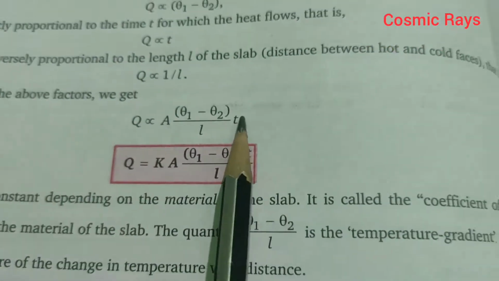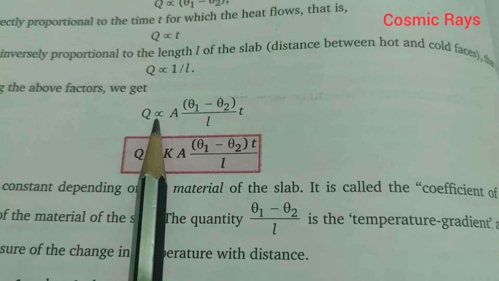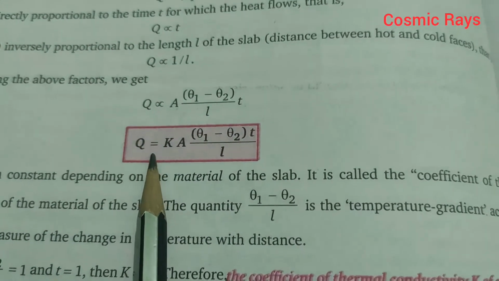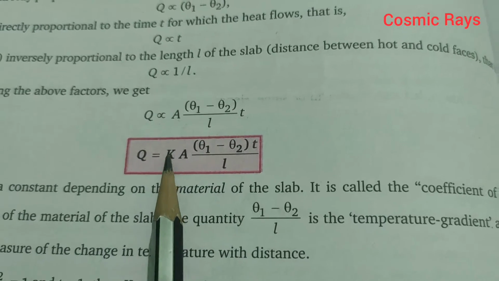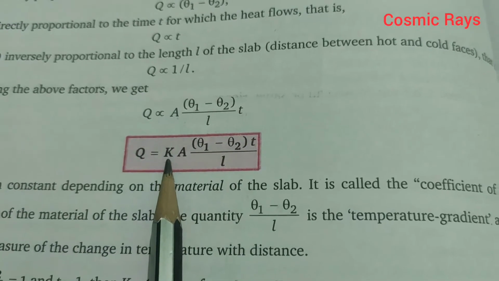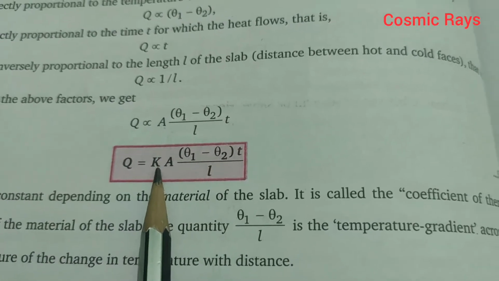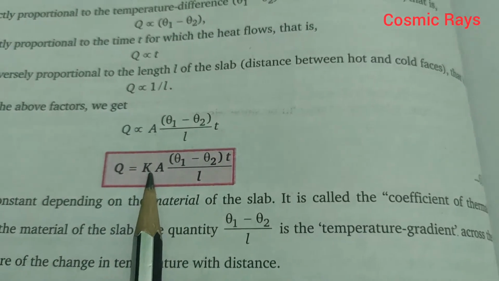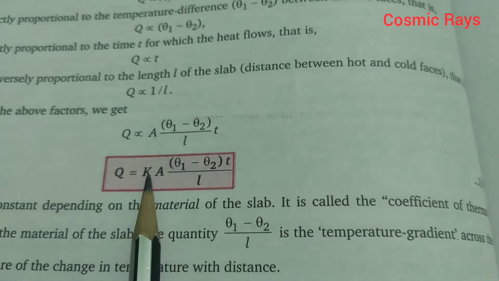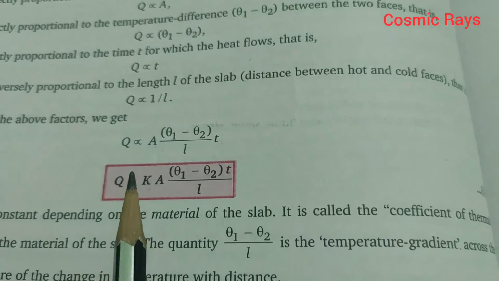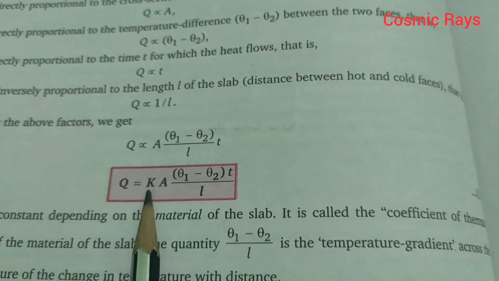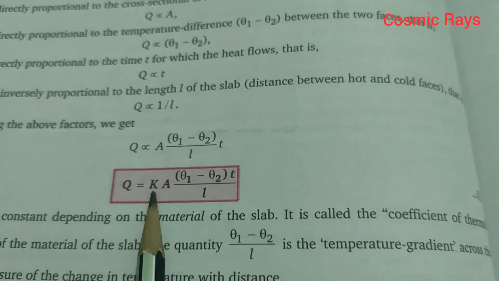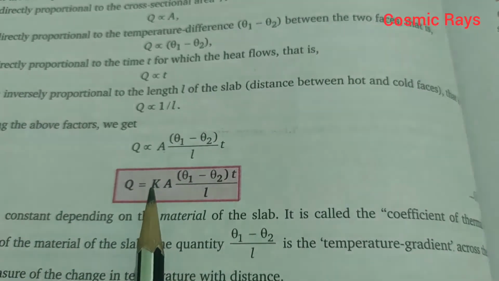Now we are aware that if we want to remove the proportionality sign and bring in an equal to sign, then we have to introduce a constant, and in this case the constant happens to be K, which is known as the coefficient of thermal conductivity. And this K depends upon the material of the slab.